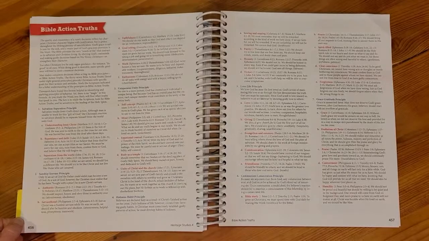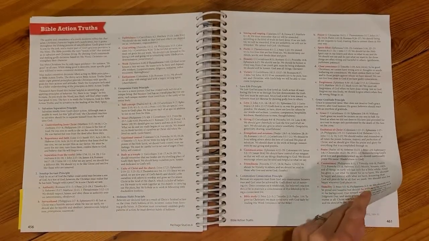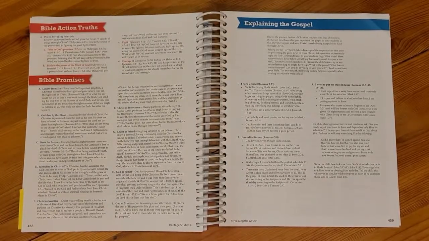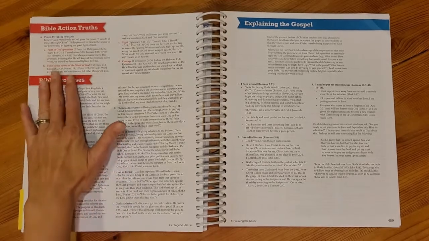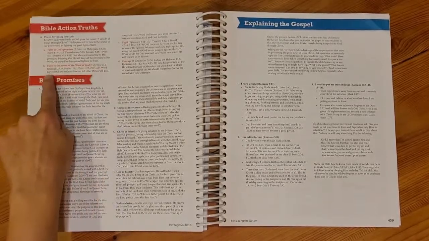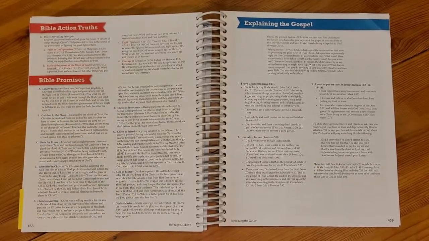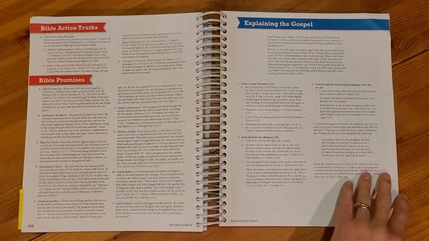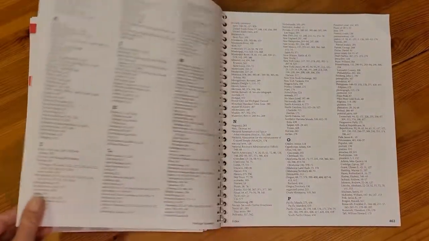So let's talk a little bit about the Bible action truths and the Bible promises. Sometimes throughout your book, you'll find words or concepts you want to talk a little bit more about, biblical concepts or biblical words. Well, these words are often in these Bible action truths and Bible promises sections, and they list Bible verses that you can look up, and then it has a brief description, and that would help guide you in a discussion about what the Bible says about these topics. And then we've got the explaining the gospel section, and we have the index.